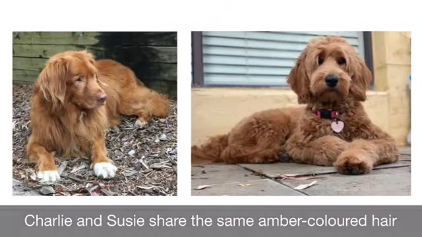Here is a better image of the two dogs in question. Immediately you can identify some structural similarities such as hair colour. I have called the colour amber coloured hair.